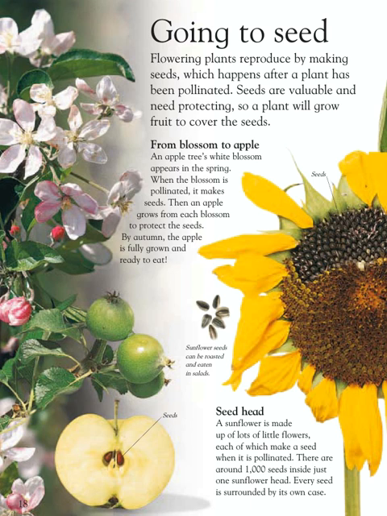All right, going to seed. Flowering plants reproduce by making seeds, which happens after a plant has been pollinated. So we talked about pollinating, right? And then after the plant has been pollinated, it makes seeds. Seeds are valuable and need protecting.